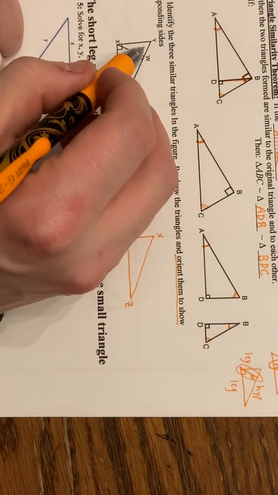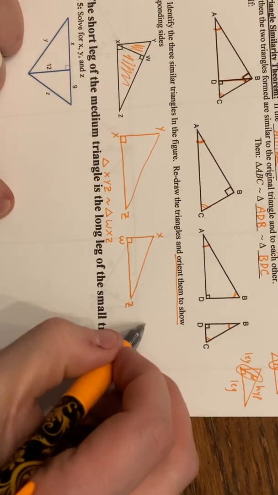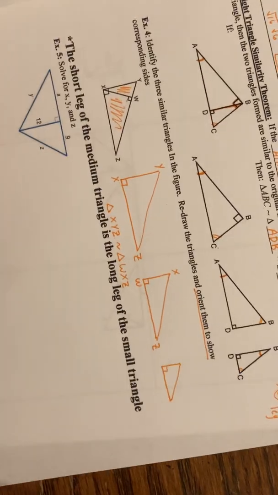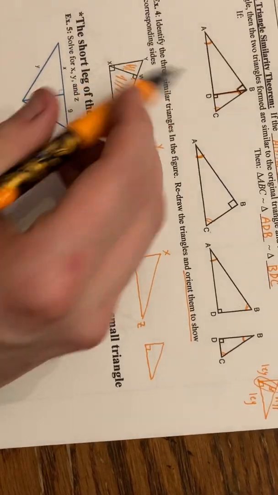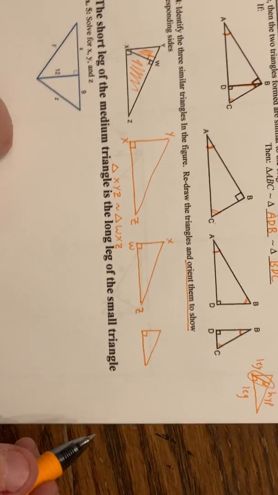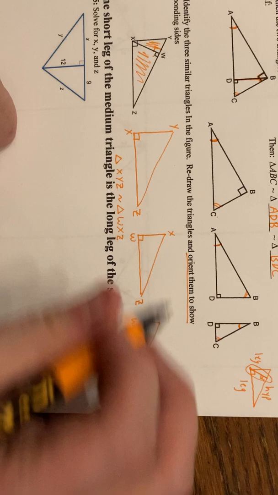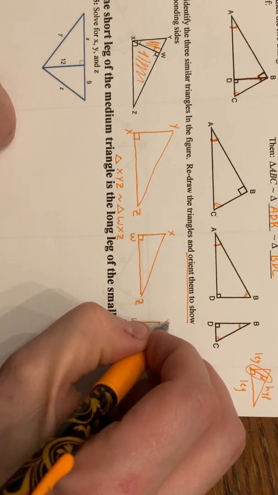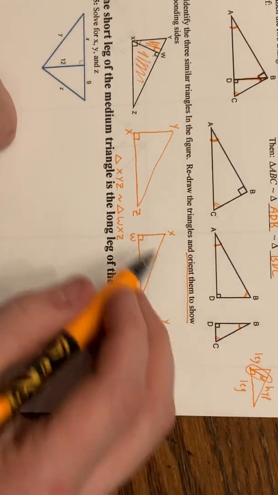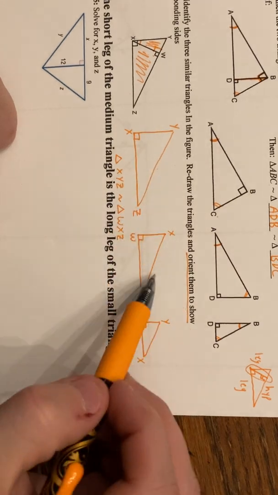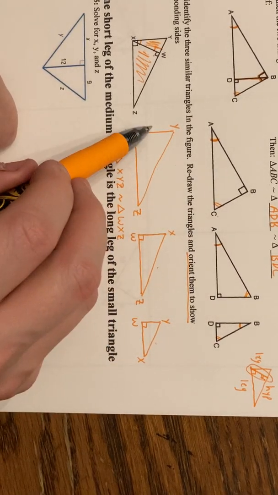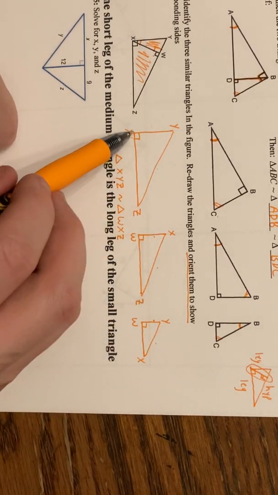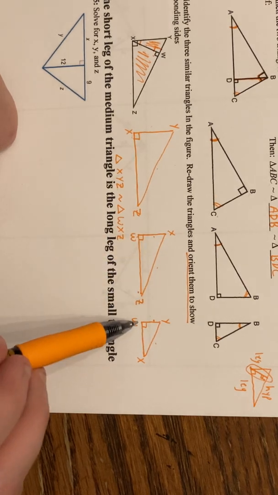And now for the small one. I'm going to reorient. I'm going to draw it in the same direction, just like that. What's my right angle? The right angle of this would be right there. That would be W again. The skinny angle would be the X. And the other angle would be the Y. So I drew it so that it matches up. So I can see hypotenuse, hypotenuse, hypotenuse. Short leg, short leg, short leg. Long leg, long leg, long leg. And therefore, XYZ, WXZ, WYX.